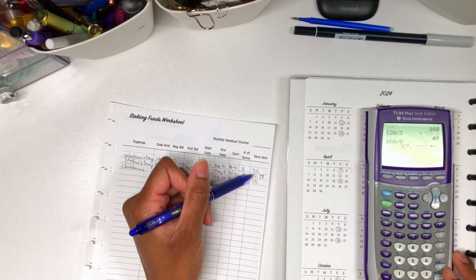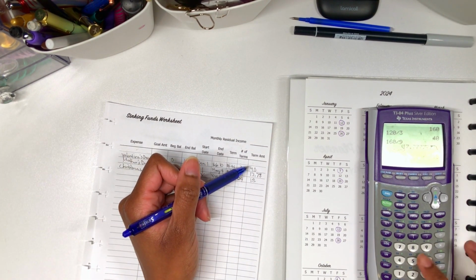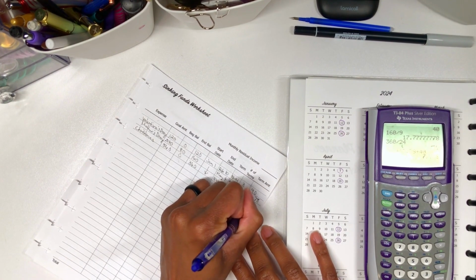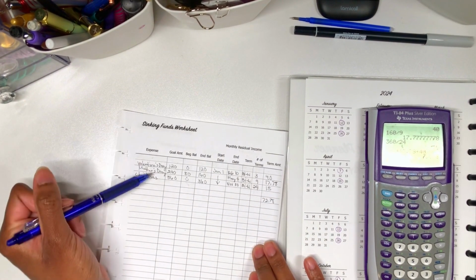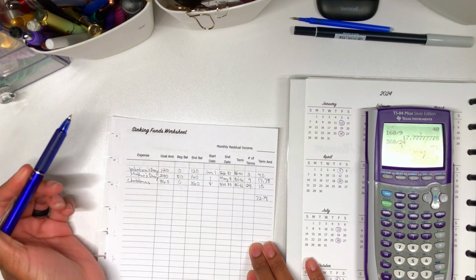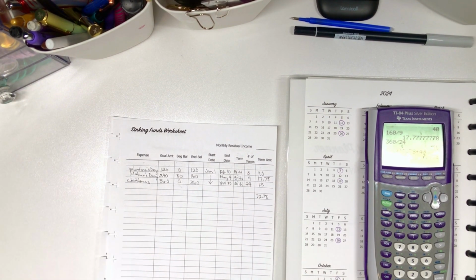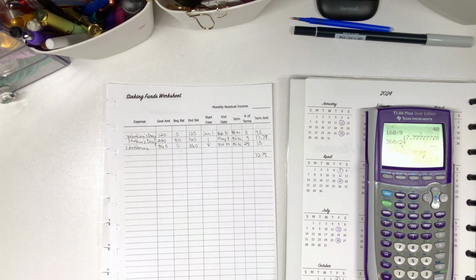So add it up, you would do 15 plus 17.78 plus 40, you would need $72.78 in order to have the money for these 3 events, and that's per paycheck. So that is how you would come up with your sinking funds if you needed to figure that out.